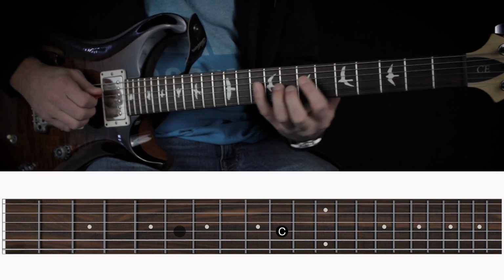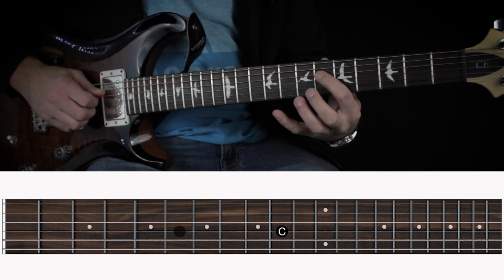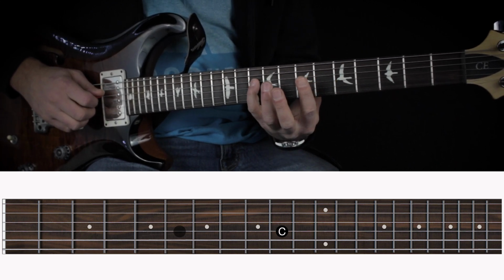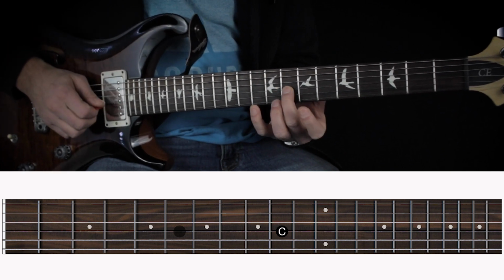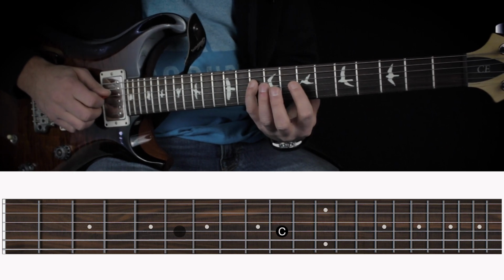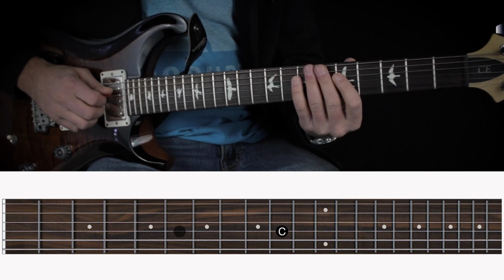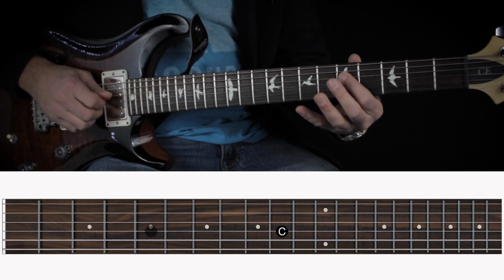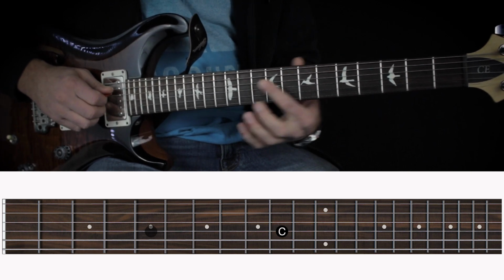C has a relationship with A flat like every other note, and it's the major third. Here's an A flat, here's our C, and that would be the 2nd note in an A flat triad. The next note would be an E flat. So C's relationship to A flat is its major third. Now we'll go back 1, and we're on G. Well, C is the 4th of G.